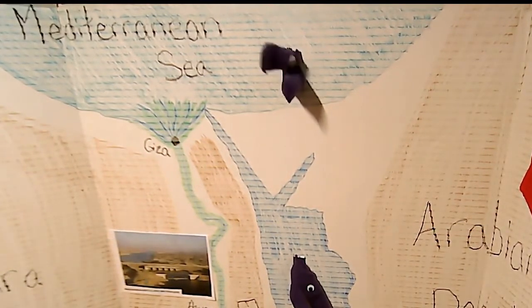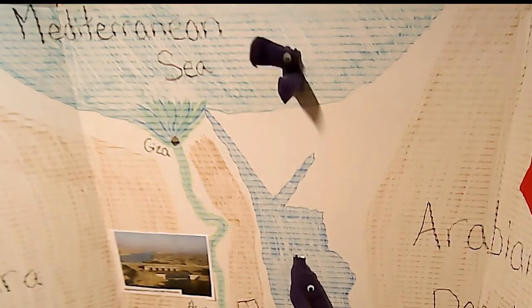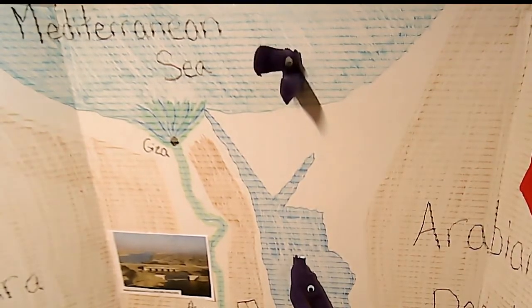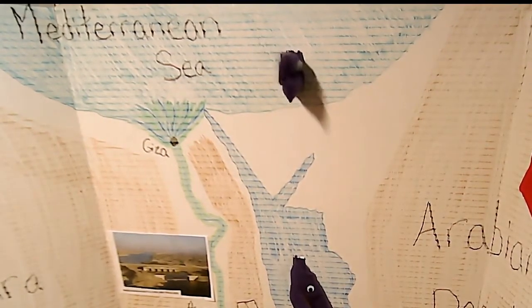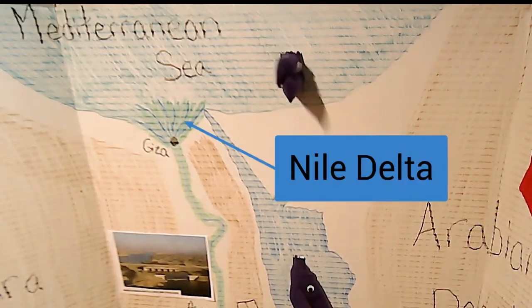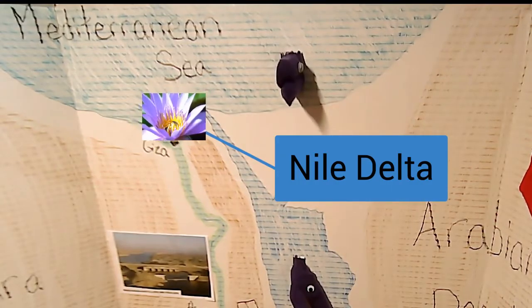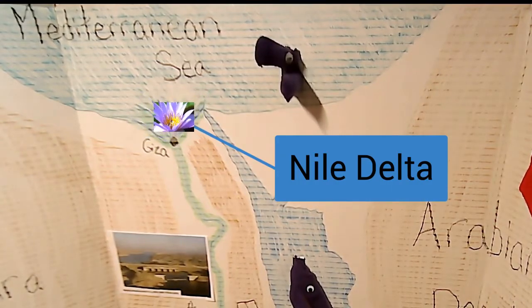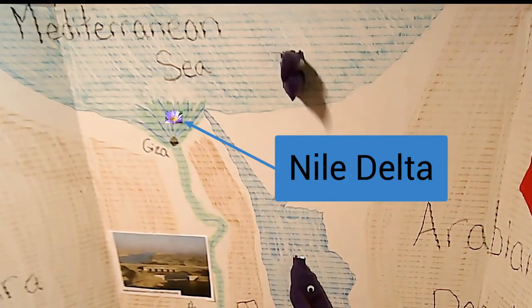All of the water from the Nile River flows into the sea. However, as the river gets closer, it turns into the Nile Delta. This delta looked to the ancient Egyptians much like the lotus flower. We wonder how the Egyptians knew this when they couldn't look at the delta from above.